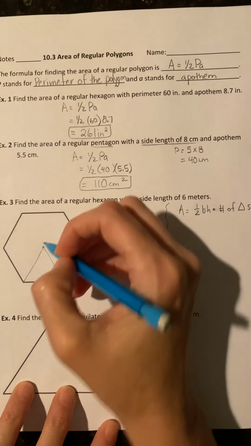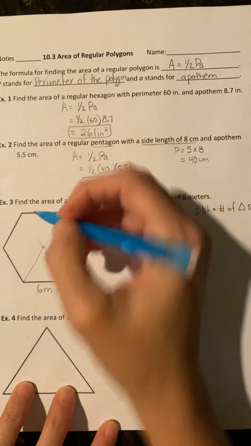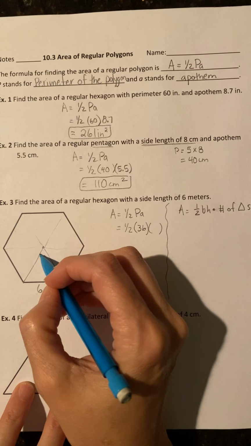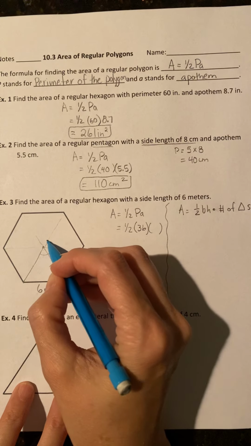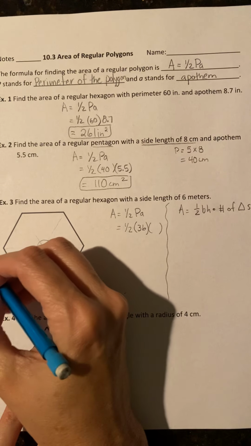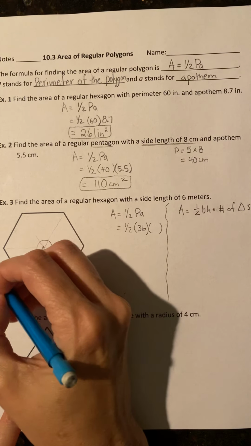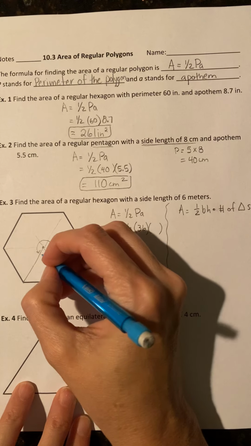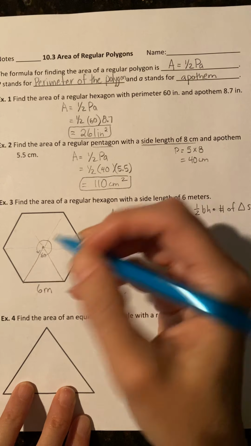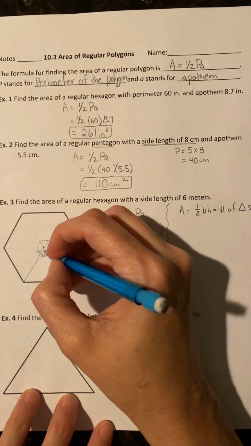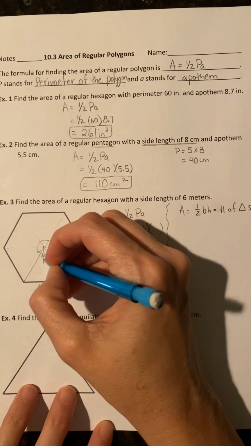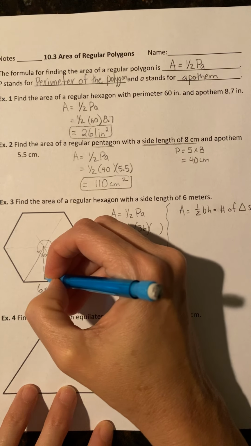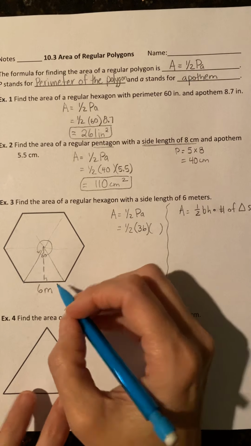There are 6 of these triangles, and the whole way around would be 360. So if you take 360 and divide it by 6, this is a 60-degree angle. When I draw in that apothem, which is what I'm trying to find, that 60 is going to get split.